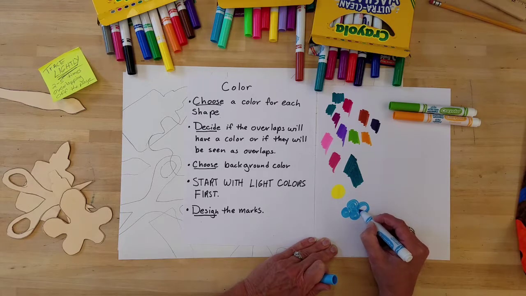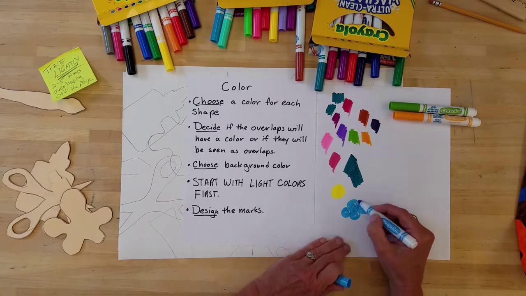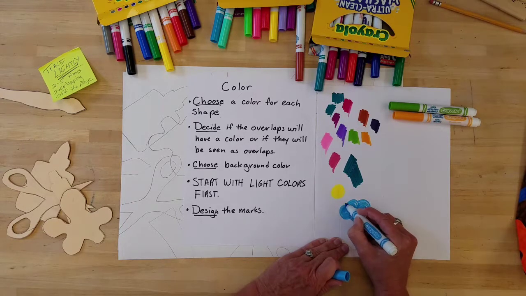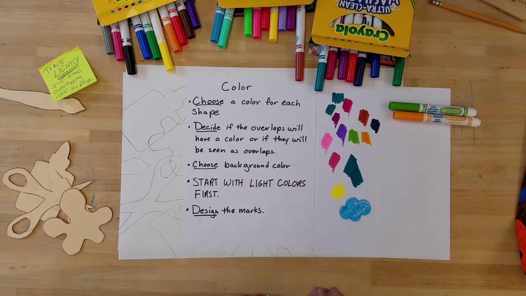All of the marker application, the way you put the marker down on the paper matters, and it shows. So plan for it and think about it.